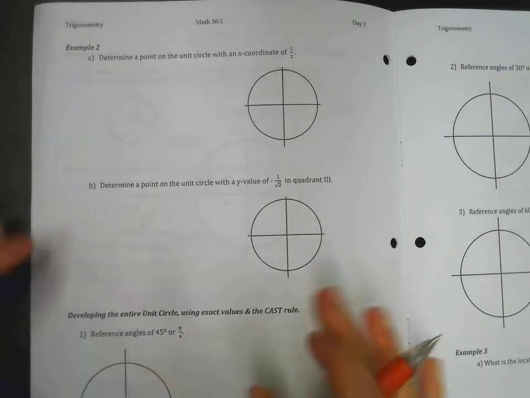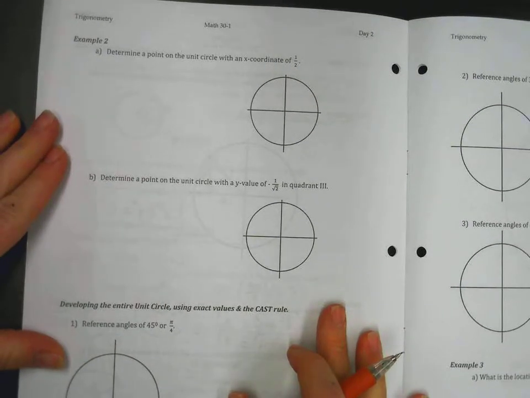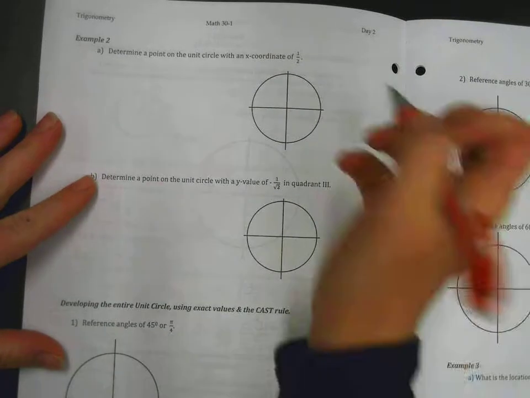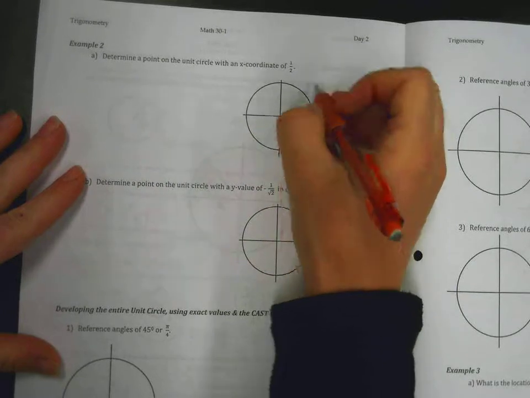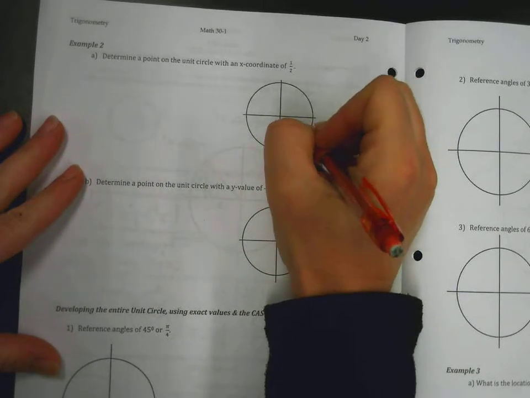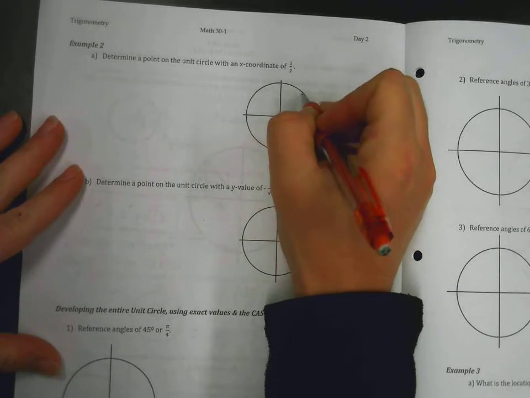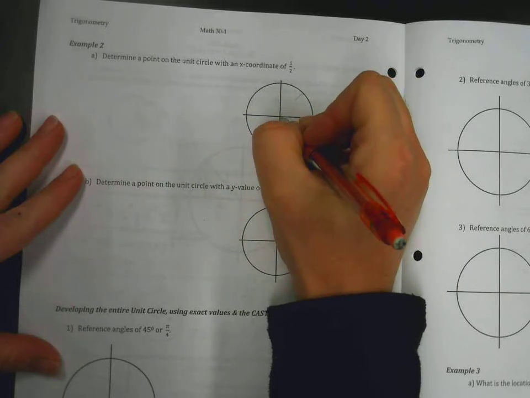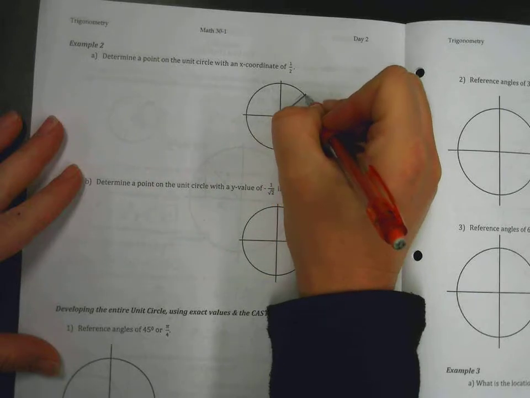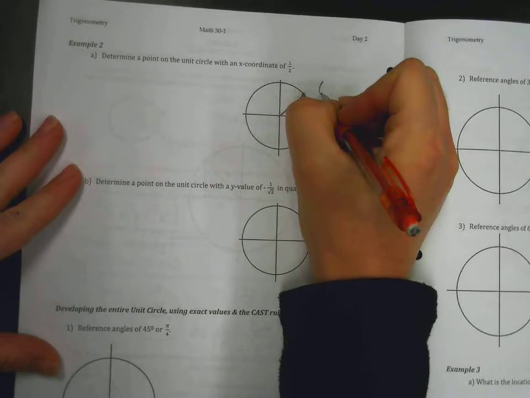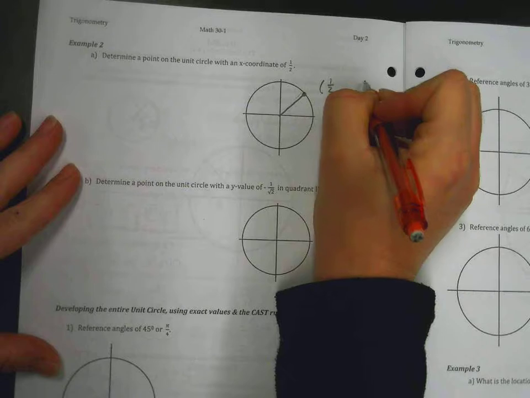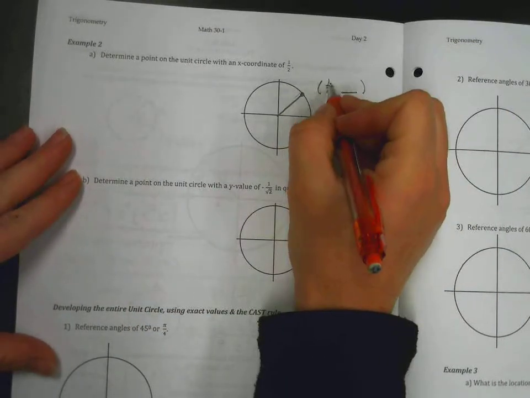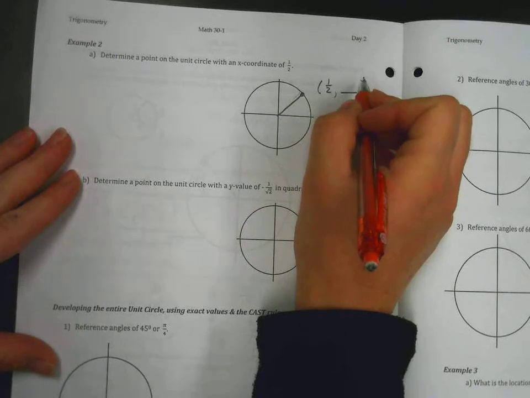So for example, it says determine a point on the unit circle with an x coordinate of 1/2. So if I were to consider my x coordinate, remember this unit circle, the radius of this circle is always going to be 1. If I were to sketch this, so this is 1/2 comma something. Determine the point on the unit circle. Well, our x coordinate is 1/2. That means we need to determine our y coordinate.